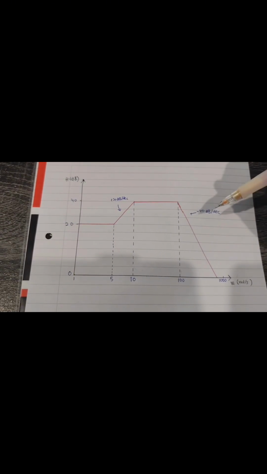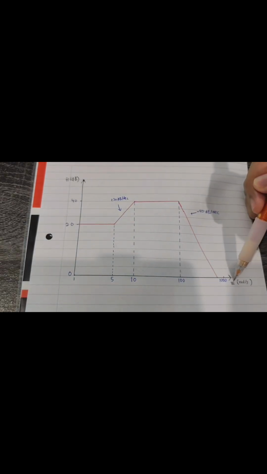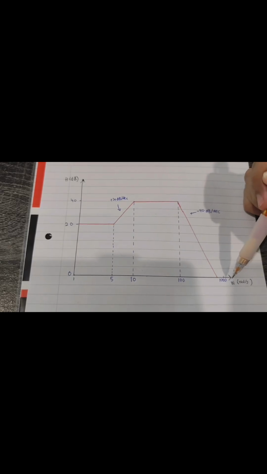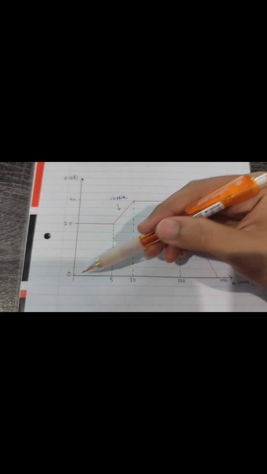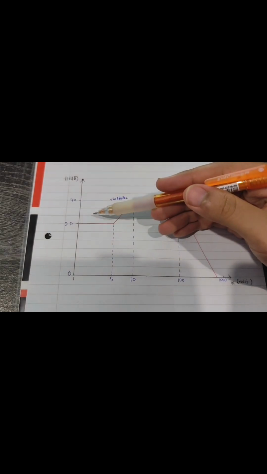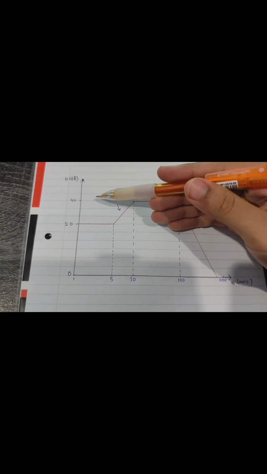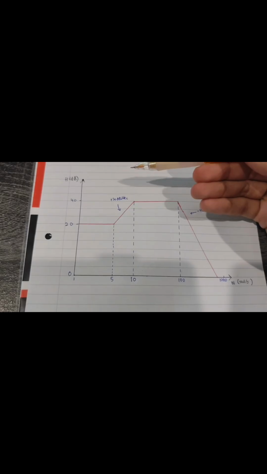I will explain this Bode magnitude plot, which shows how the gain of a system responds to different frequencies. On the x-axis, we have angular frequency measured in radians per second. This axis uses a logarithmic scale increasing from 1 to 1000. On the y-axis, we have the gain in decibels. Decibels are used to show large changes in gain in a compact form.